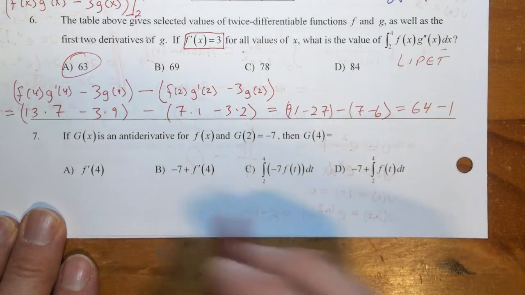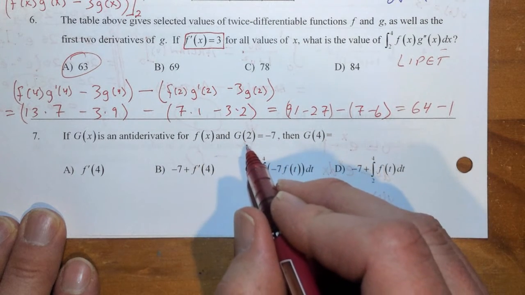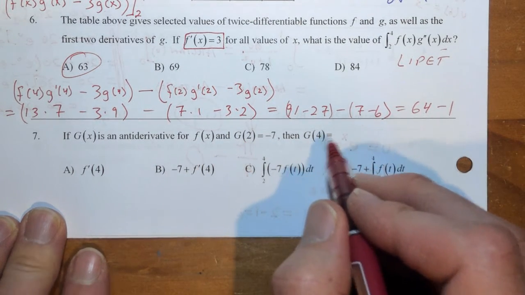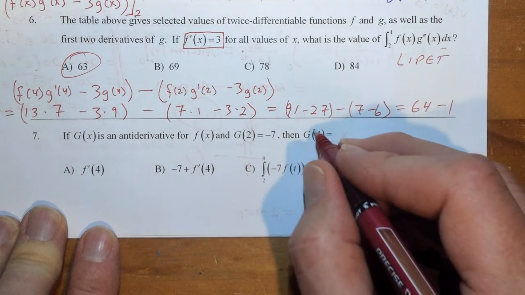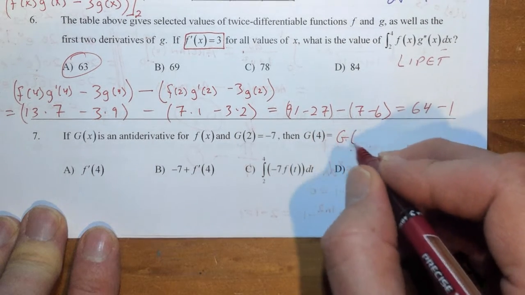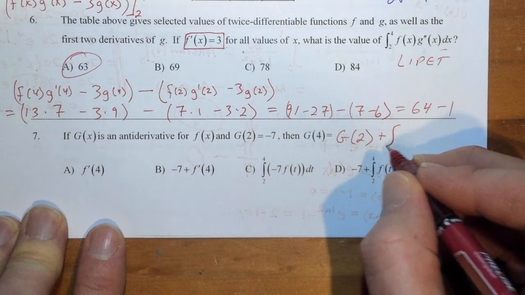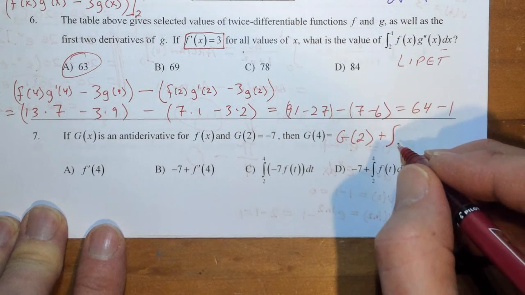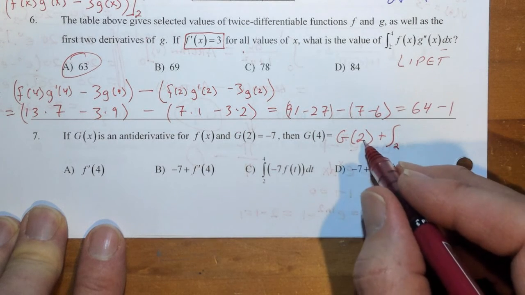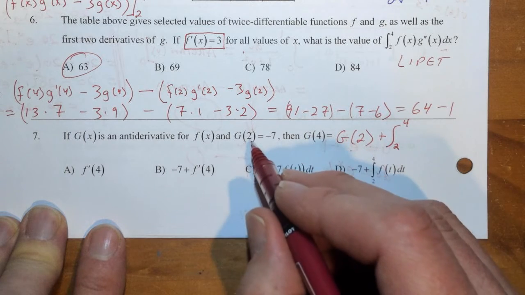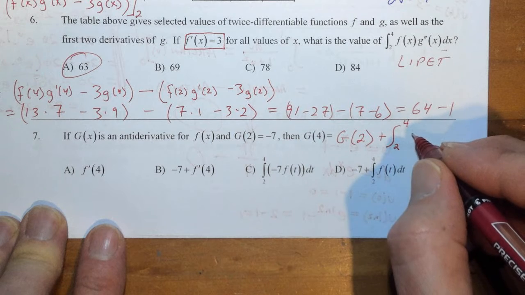Last one on this page, big G is the antiderivative for f, and if big G of 2 is equal to negative 7, what is big G of 4? All right. So big G of 4, this is our new value. The new value is equal to the old value plus all of the change from the old value, the old x, which is 2, to the new x, which is 4. And the change is represented by g prime.